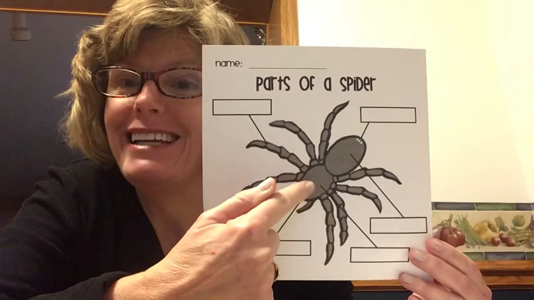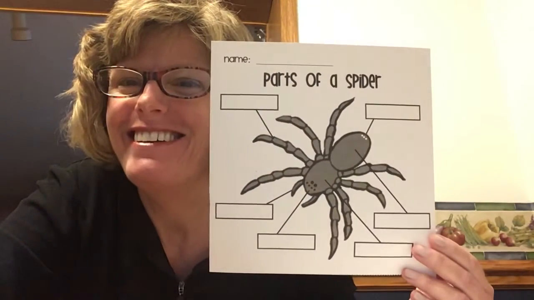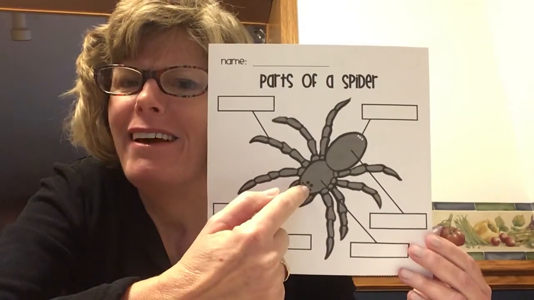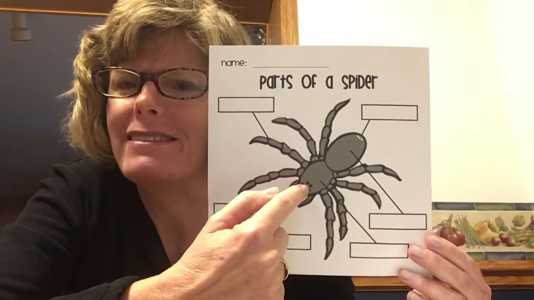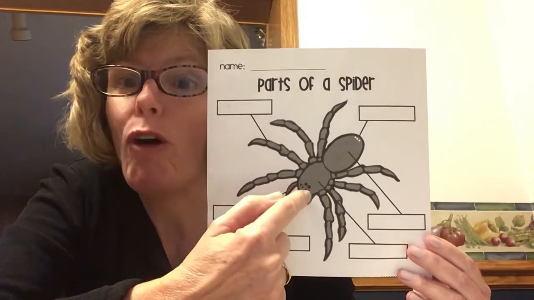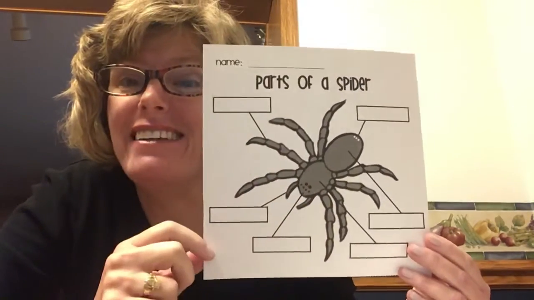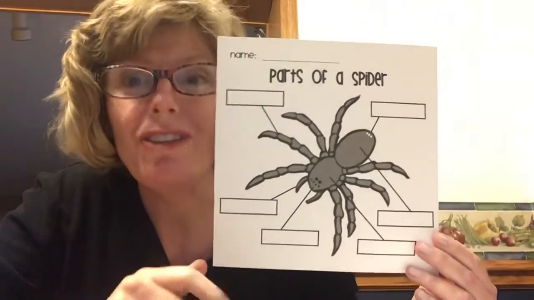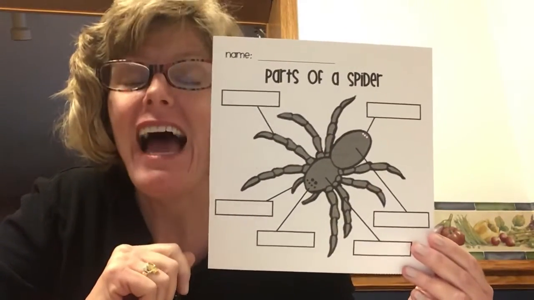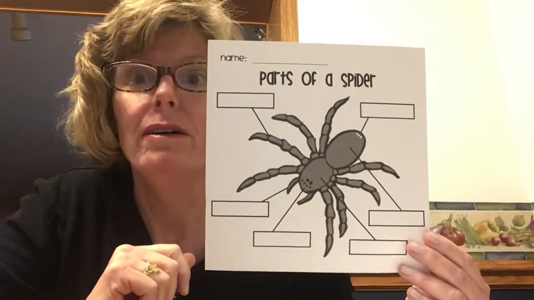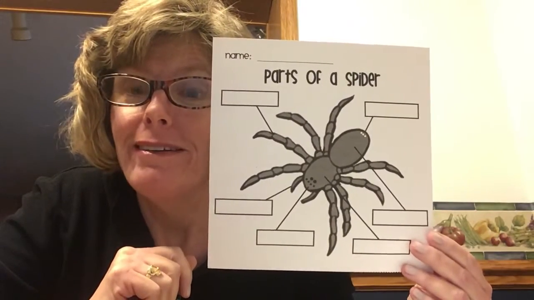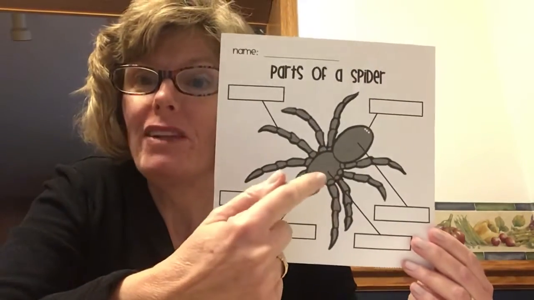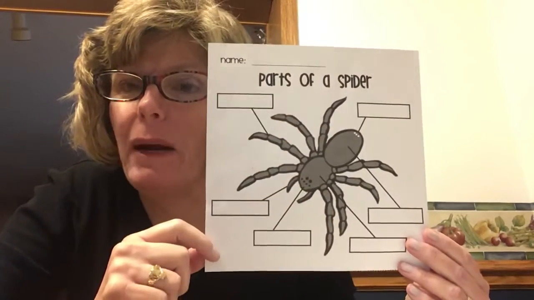The first part is its head, right here. Look what's on the head. That would look like us with two eyes. But guess what? These are all of its eyes. A spider usually has 6 eyes. Wow. Better to see you with, like the big bad wolf. Lots of eyes on that spider.